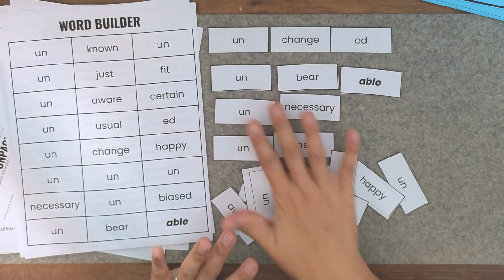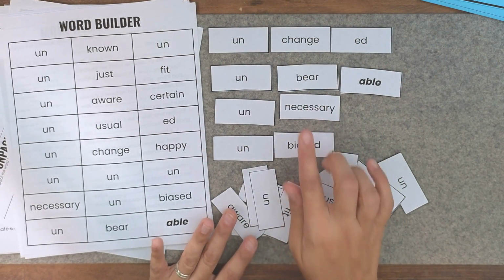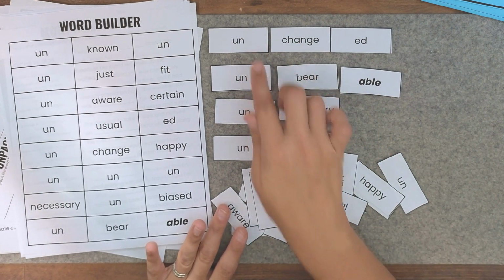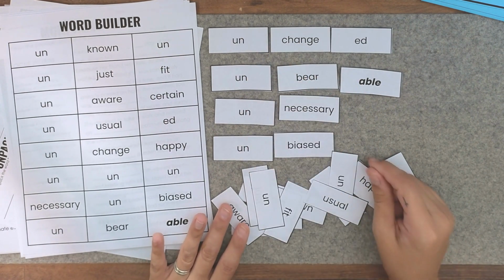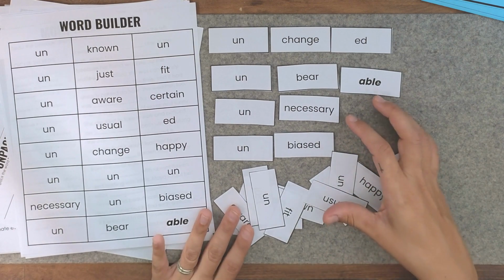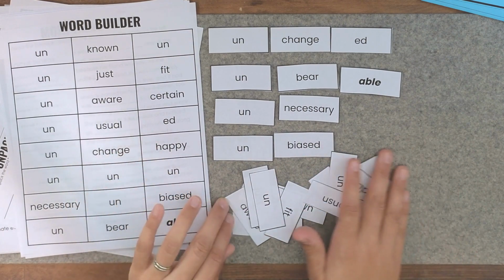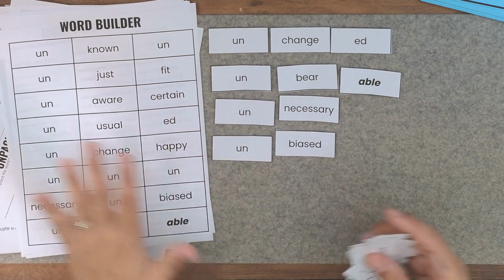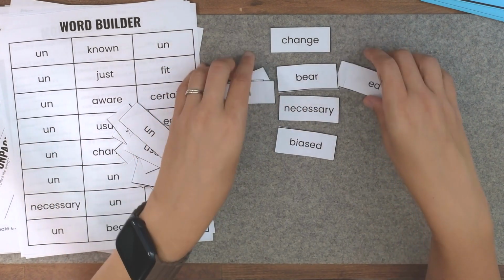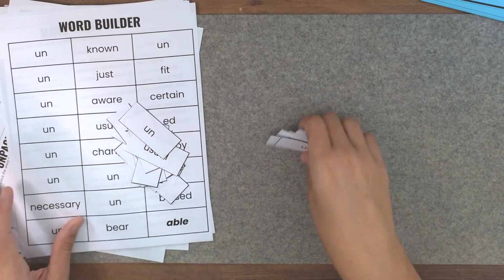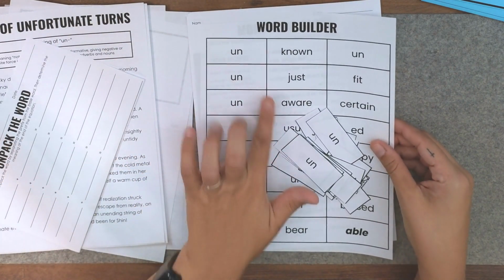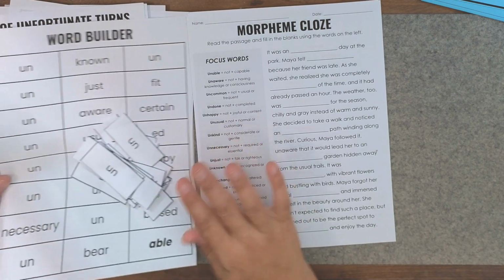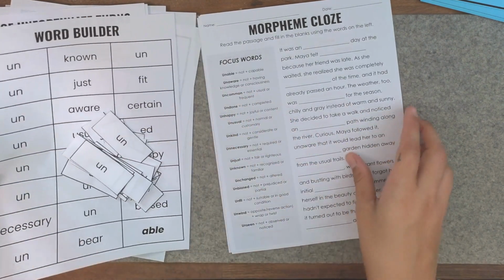So you can have conversations about each of these words, talking about the individual meanings, giving them some opportunities to write these words, to put them into sentences, to build them together, which is really valuable for students. You can have them build multiple words and then use those words within sentences within your small group. So that's the word builder activity. Very simple for you to be able to recreate.